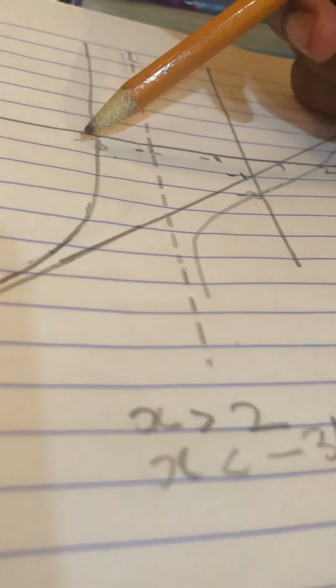And as for the vertical asymptote, when x gets closer to negative 2, y goes to infinity, sorry, no, as y gets closer to 0, x is going to tend towards x equals 1.